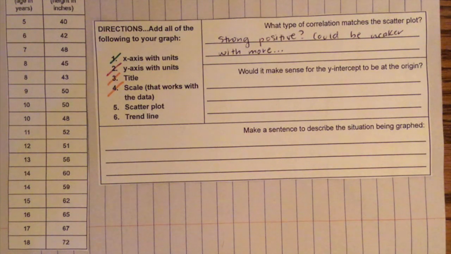So there's definitely a trend, like as you get older, you get taller generally until you hit a certain age. But you don't really want to say, oh yeah, there's a super obvious positive correlation and a really strong trend line, because everybody is going to be different heights. You just can't really predict that based on a super simple linear model.